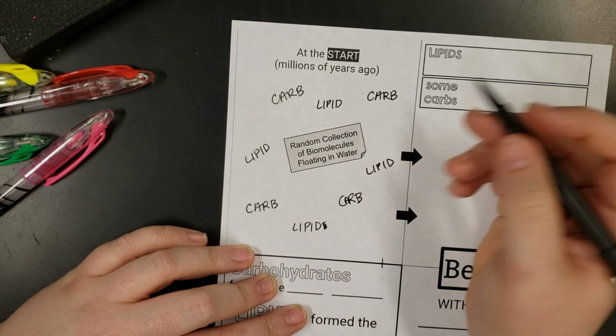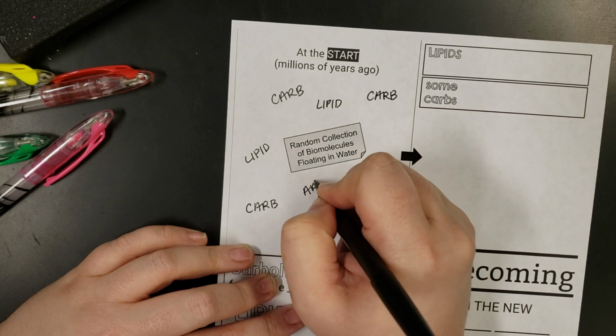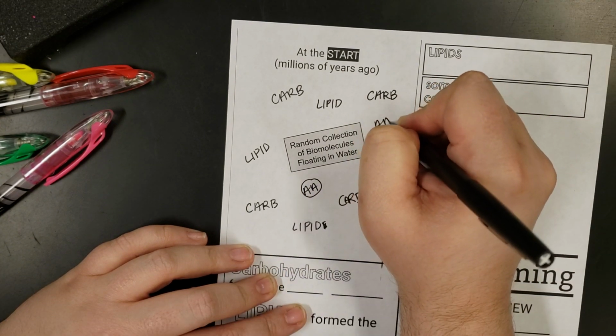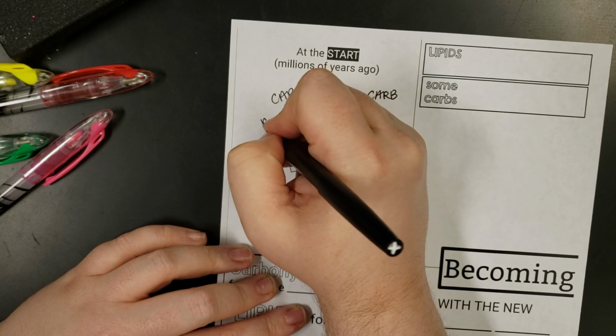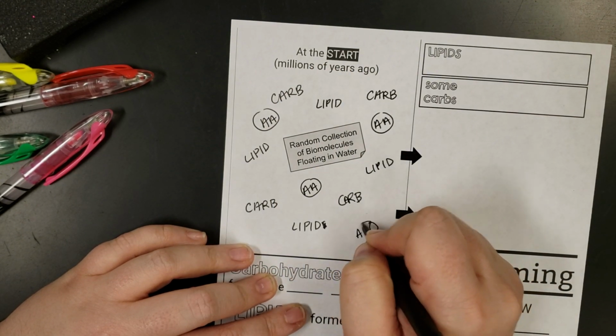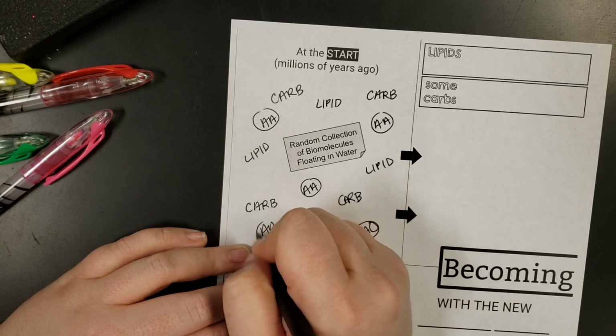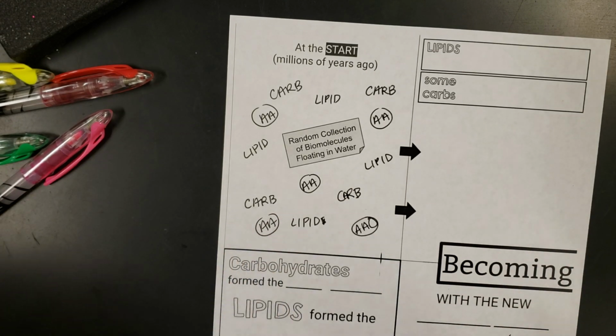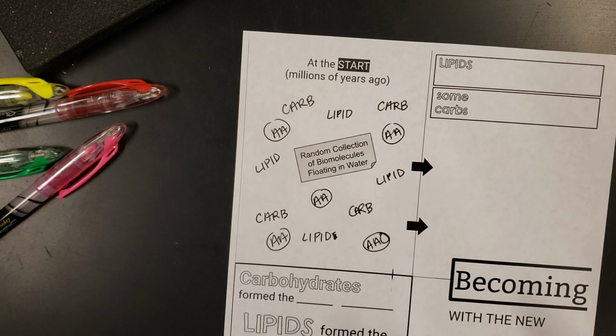And then the last thing is we're going to add some amino acids. And I'm just going to put the letters AA in a circle, like this. Okay, so here we have a stew of biomolecules that right now are just floating around.